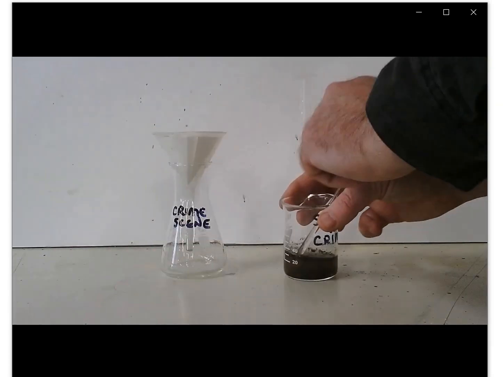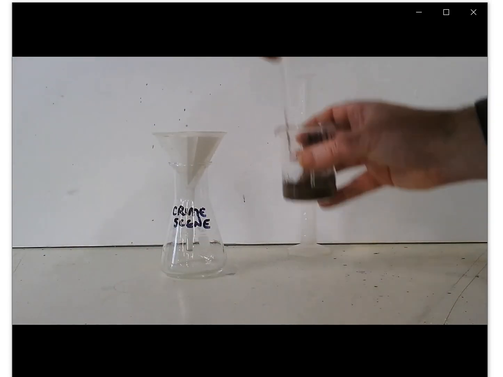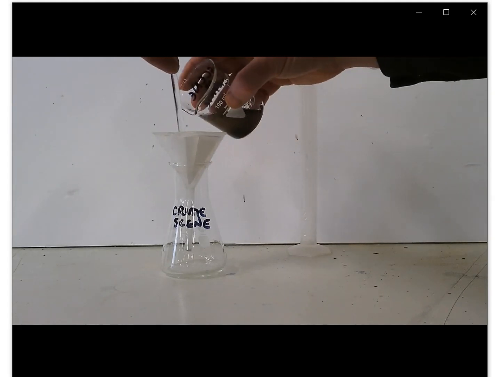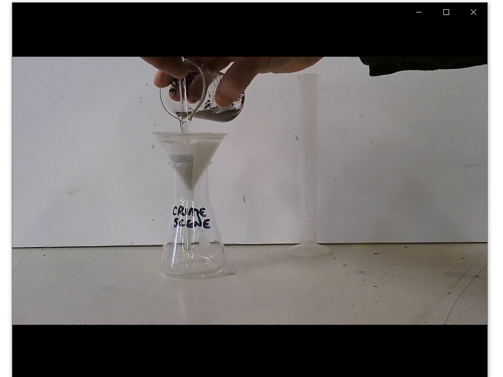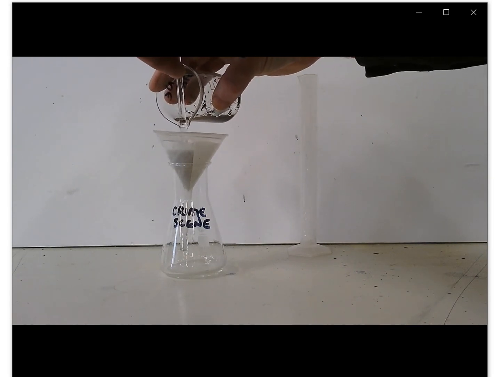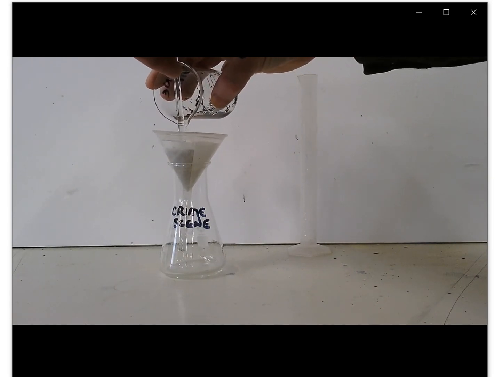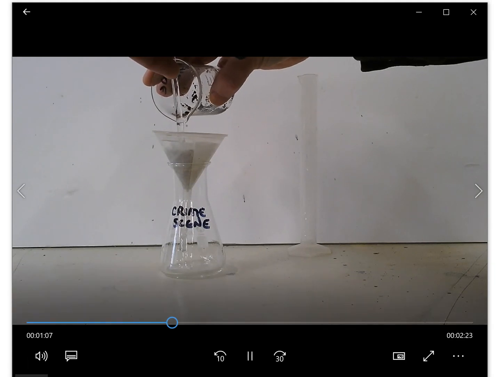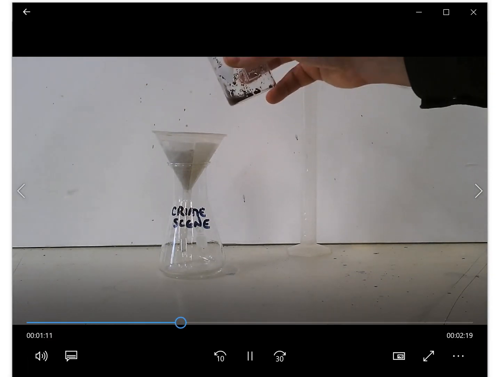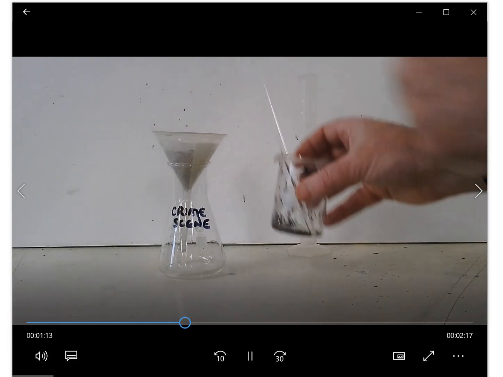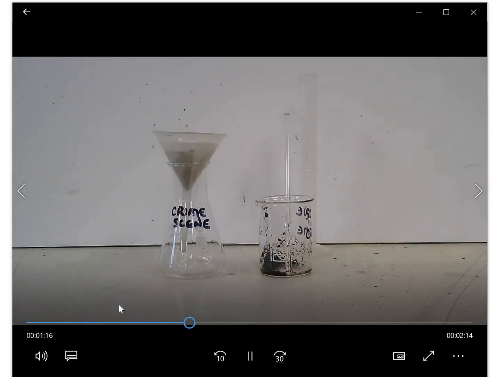And we always take care not to let the top of the liquid in the filter go above the filter paper, because then some soil might pass through. So the filter paper is going to stop the soil coming through into the bottom of the conical flask. So as you can see, we're getting a colourless liquid coming out the bottom of the filter.